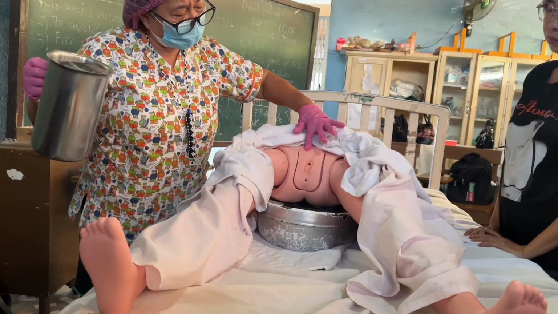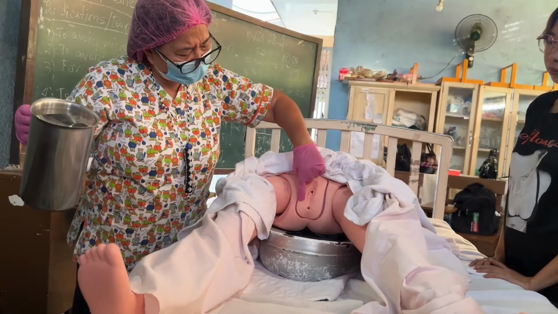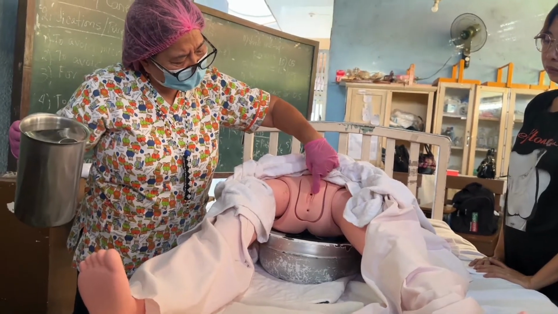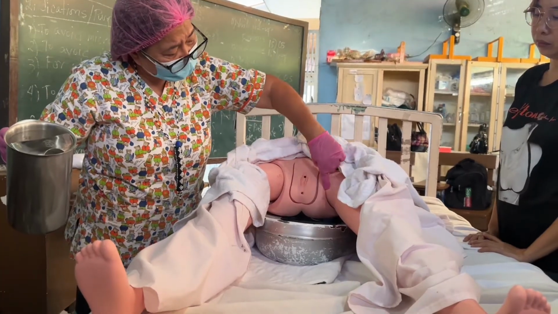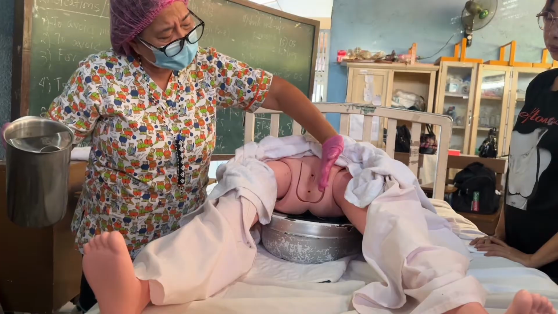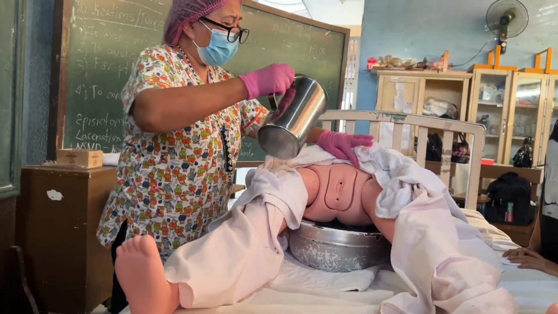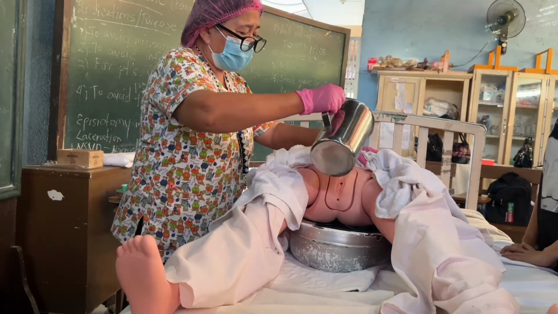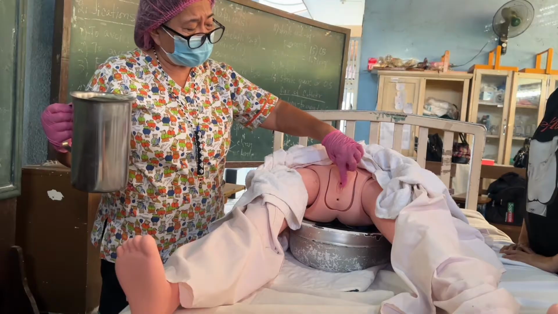This is the mons pubis, farthest labia majora, nearest labia majora, farthest labia minora, nearest labia minora, farthest groin or inguinal area, nearest groin or inguinal area. This is the farthest inner thigh, nearest inner thigh. Okay? So for mons pubis, then I'm going to be at the center: clitoris, urethra, vagina, anus.